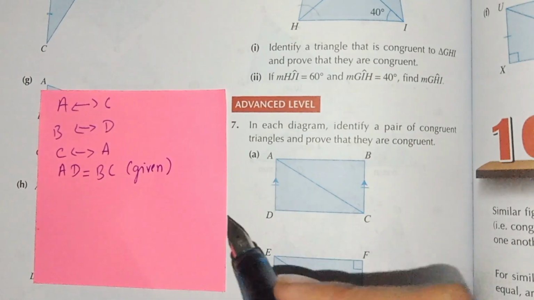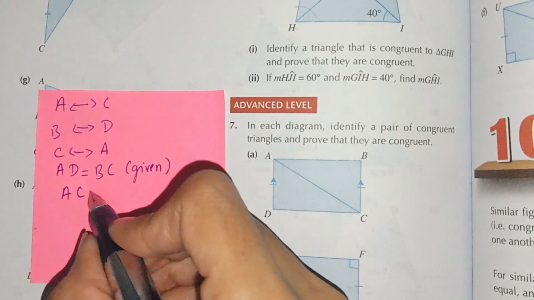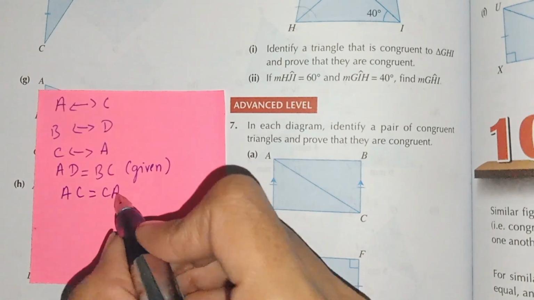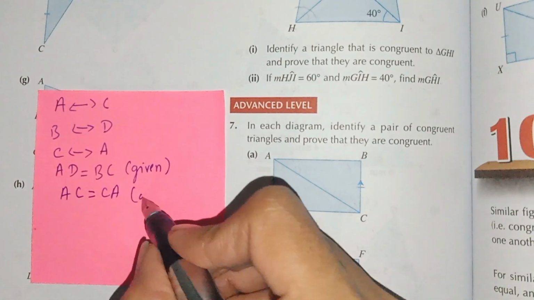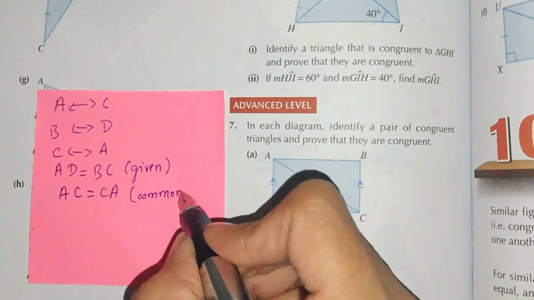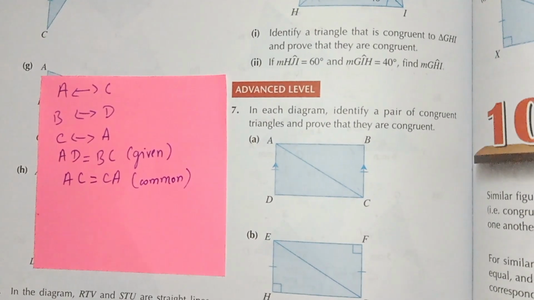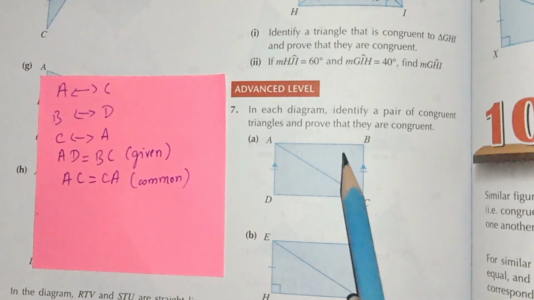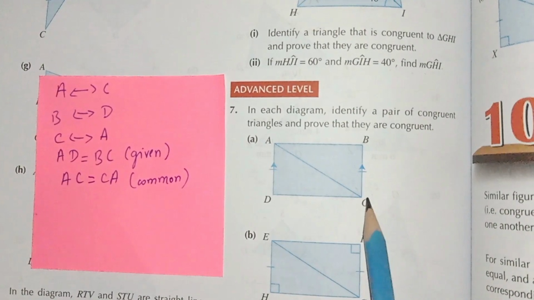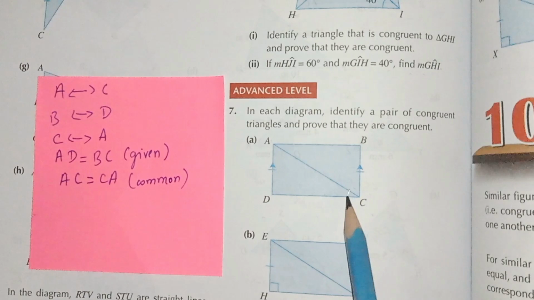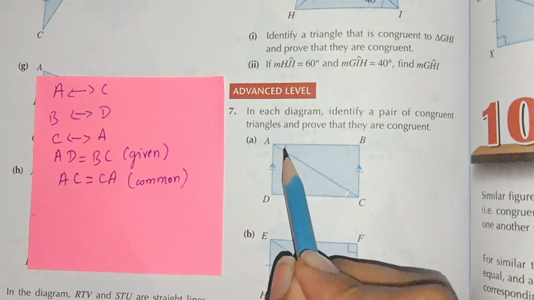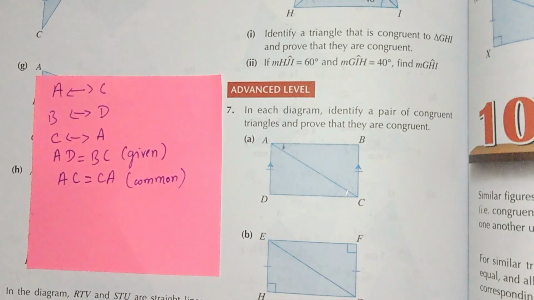And you see that AC is common to CA, that is a common line, and the angle, that is a straight line, and that is cut, and this means that this angle is equal to that angle, and these are alternate angles.